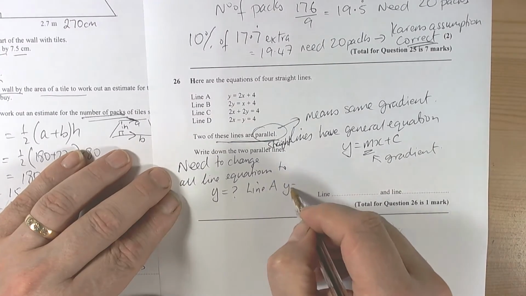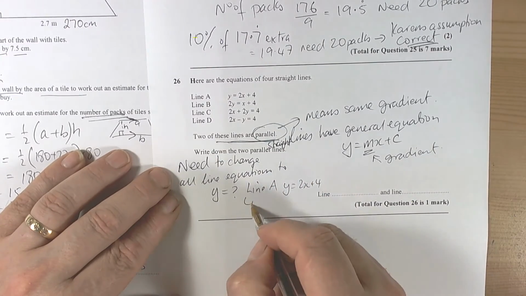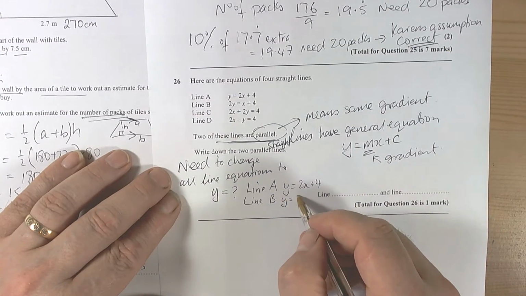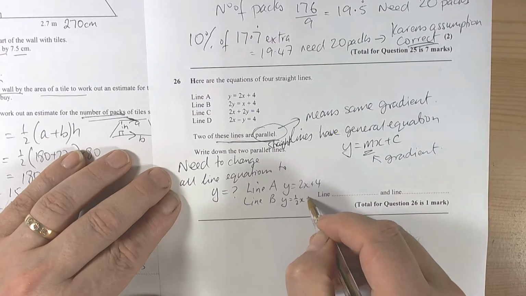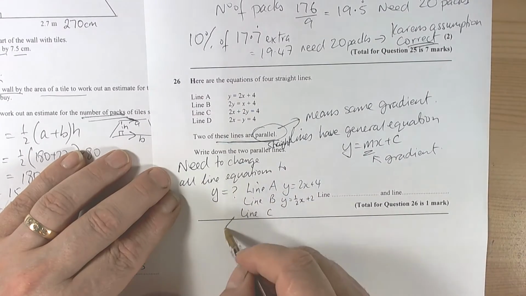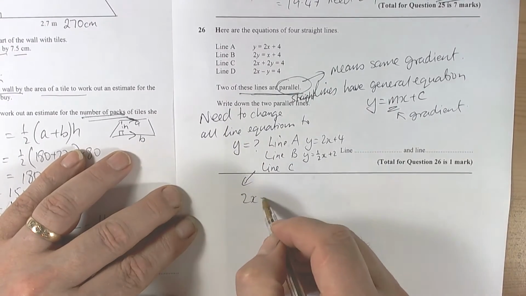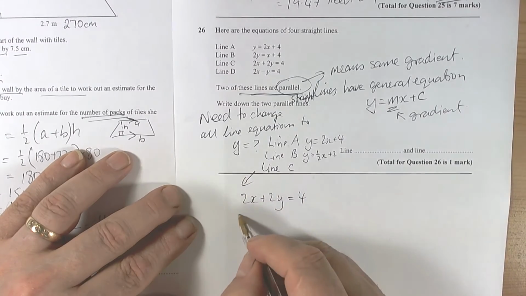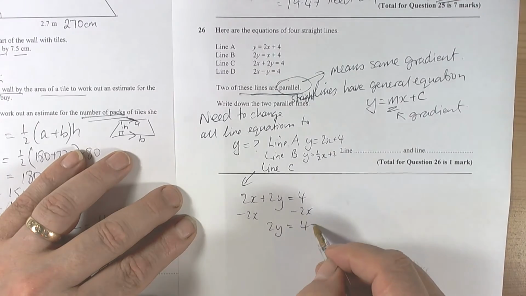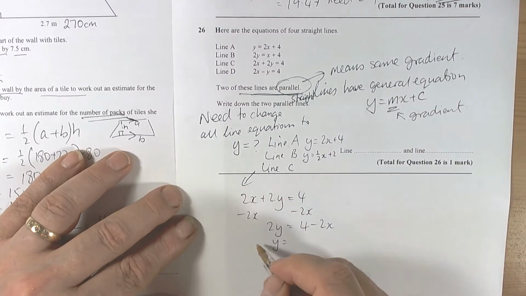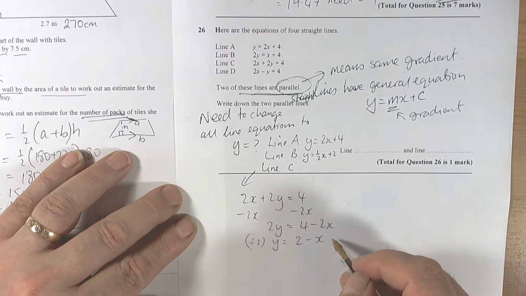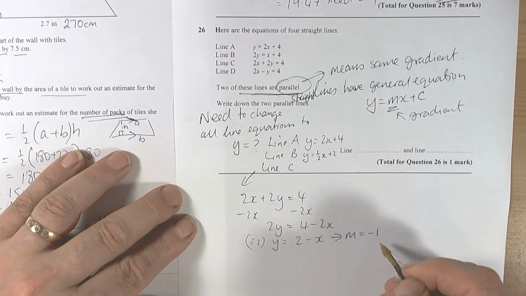Line A: y equals 2x plus 4. Line B: we have to divide by 2, so y equals a half x plus 2. Line C: we had 2x plus 2y equals 4. So we're going to subtract 2x from both sides first to tell us what 2y is. That's 4 take away 2x, and then we divide by 2. So y is equal to 2 take away x. This tells us that m is worth -1.